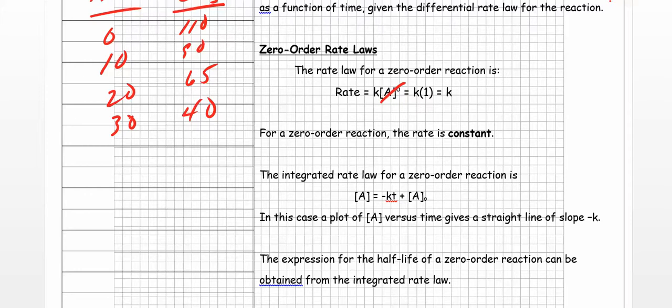That makes sense. Now, for a zero-order reaction, the rate is constant. It doesn't matter how much reactant you put into the reaction vessel. The reaction rate is constant. It's not determined by the concentration of reactant at all, right?